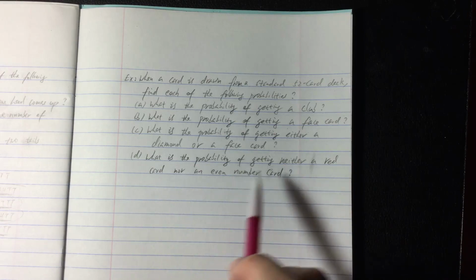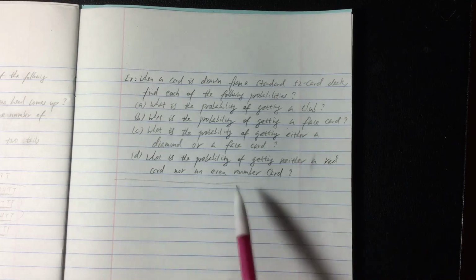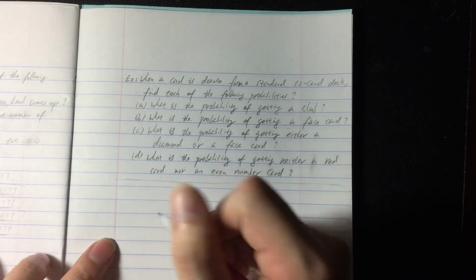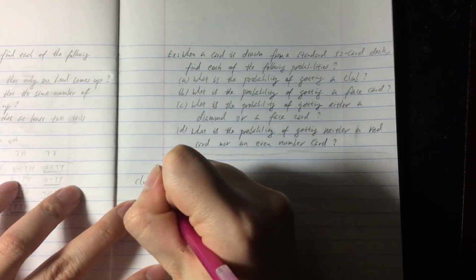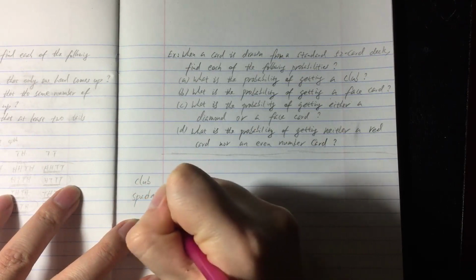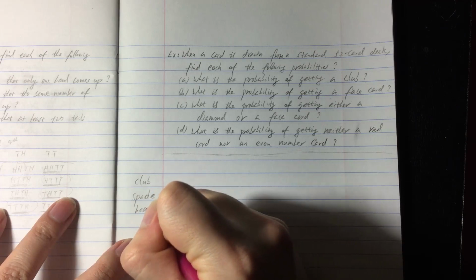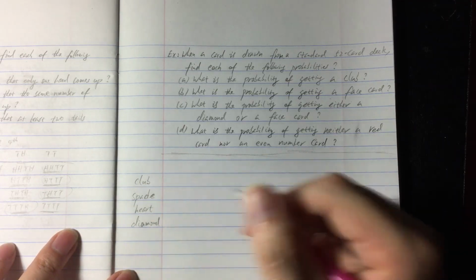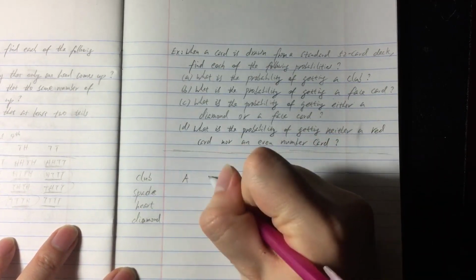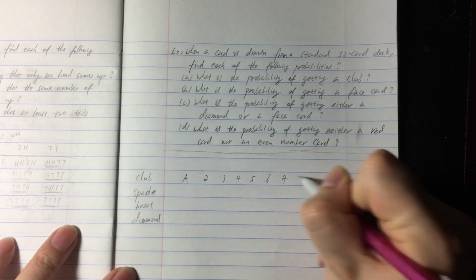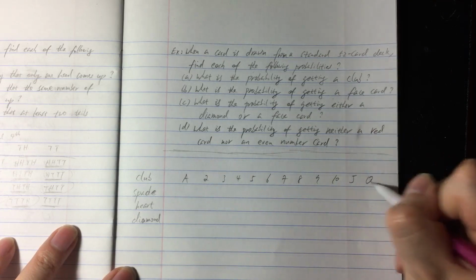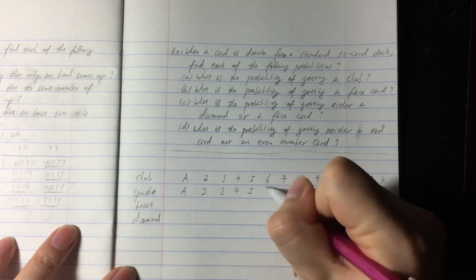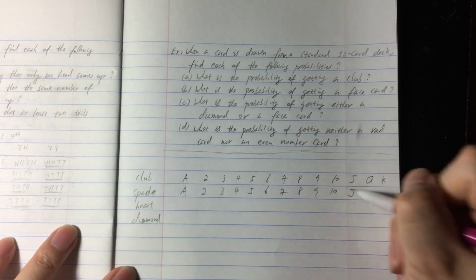First of all, let's draw the sample space. When a card is drawn from a standard 52 card deck, what does the deck look like? For a standard 52 card deck, there are 4 different suits. We have club, spade, heart, and diamond. There are 4 different suits, and we have 13 different ranks. We have ace, 2, 3, 4, 5, 6, 7, 8, 9, 10, jack, queen, and king. For each suit, we have 13 different ranks.